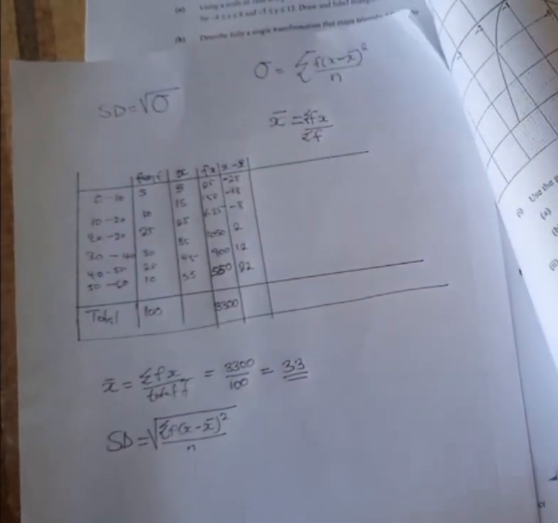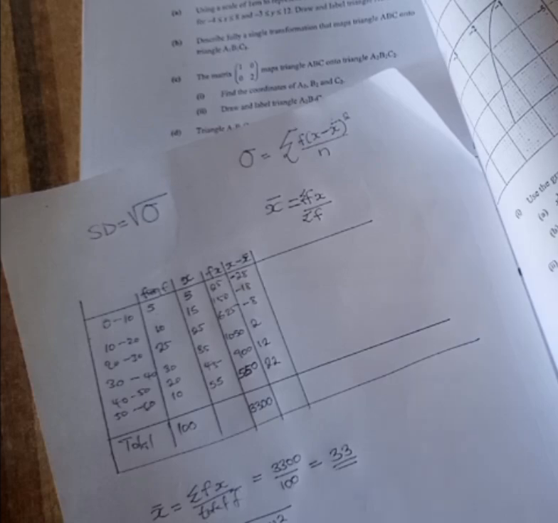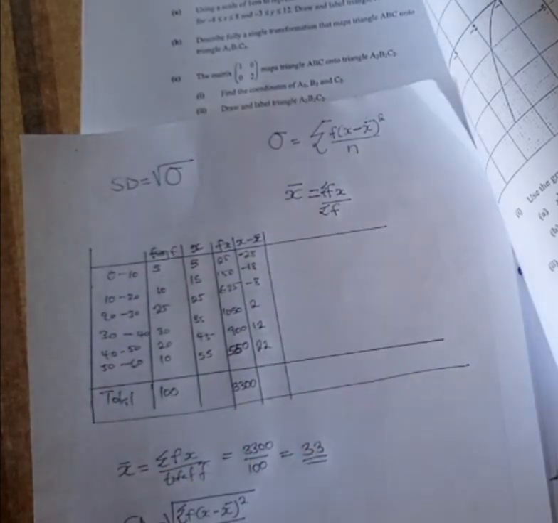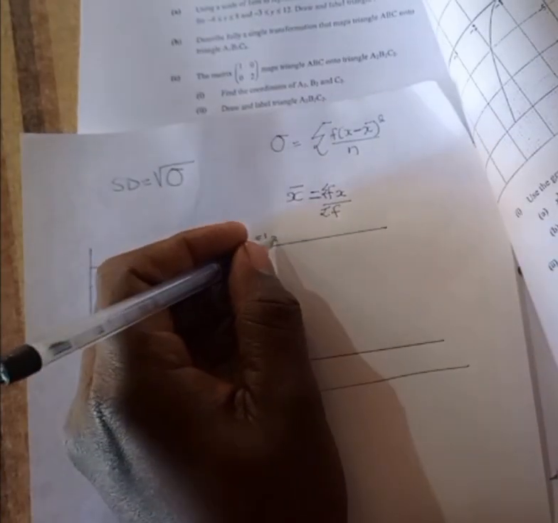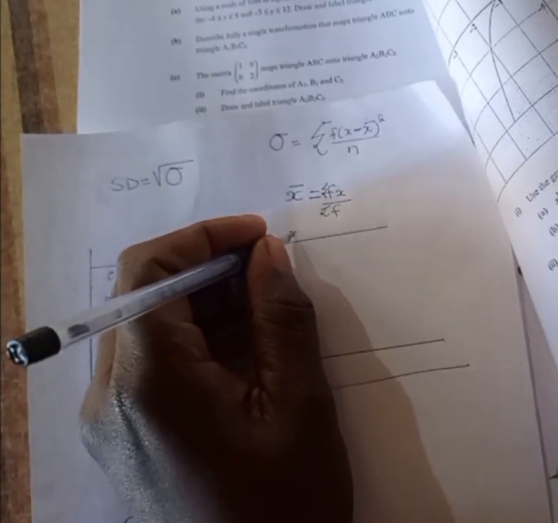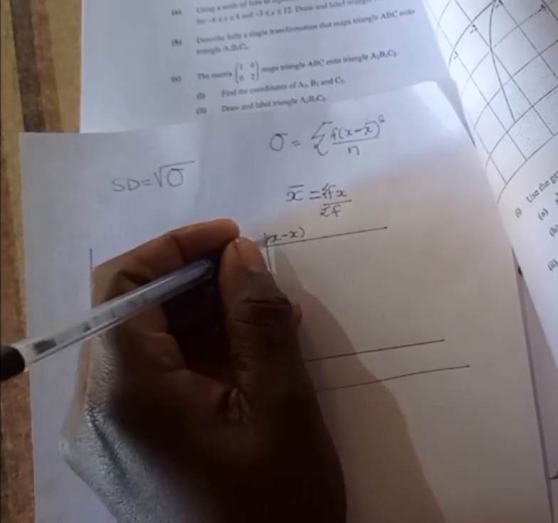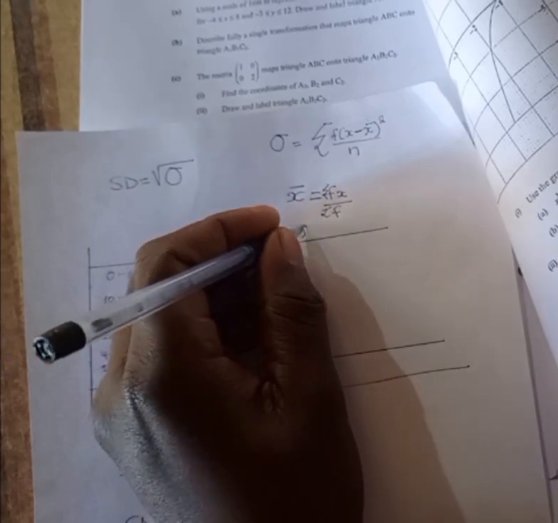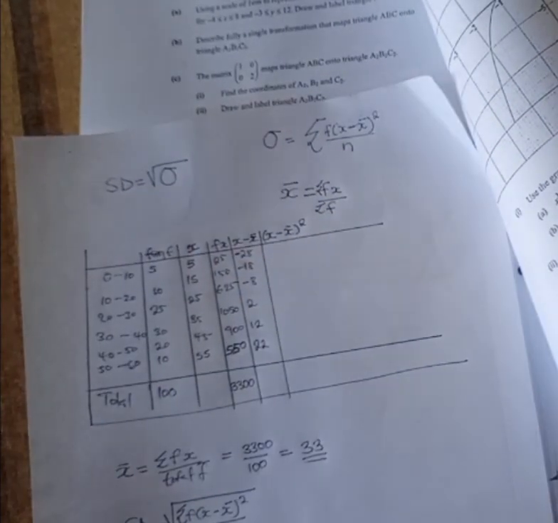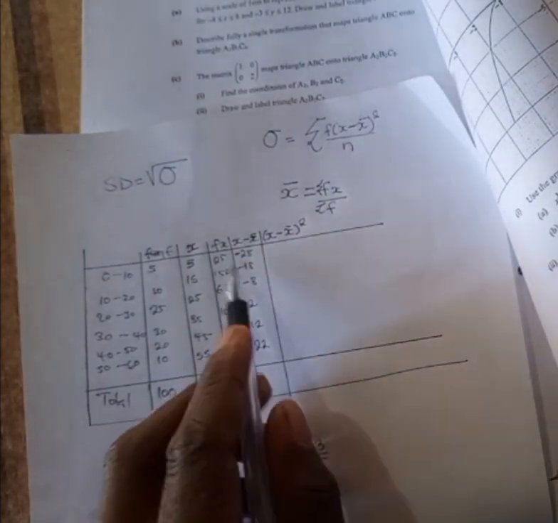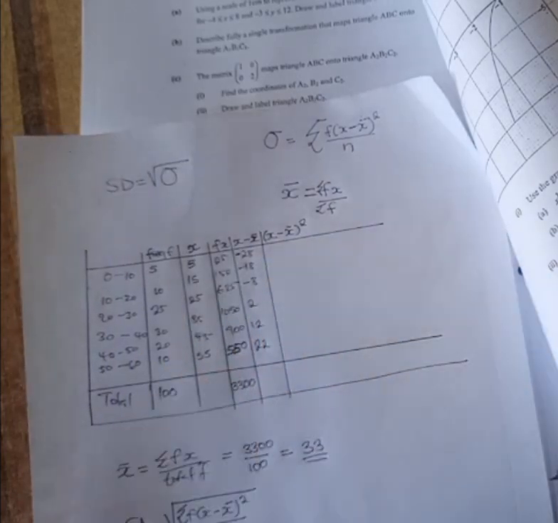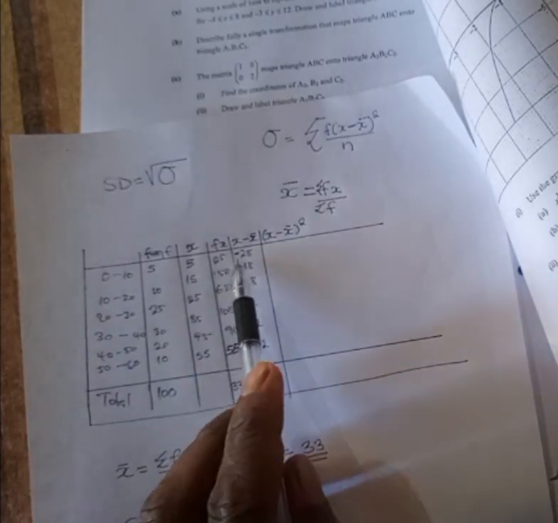What else? Since we are finding the standard deviation, we also need to find xc minus the mean, and we square it. When you are squaring, please include the negative.